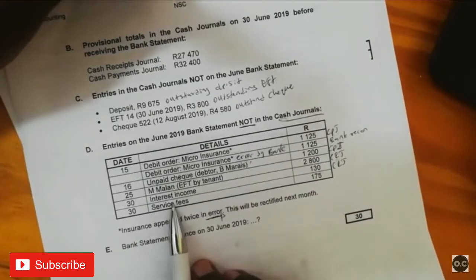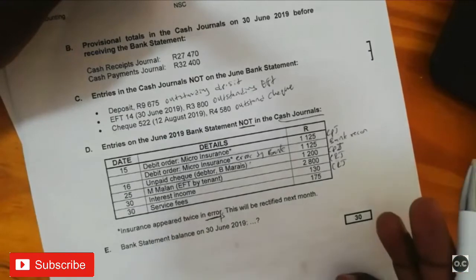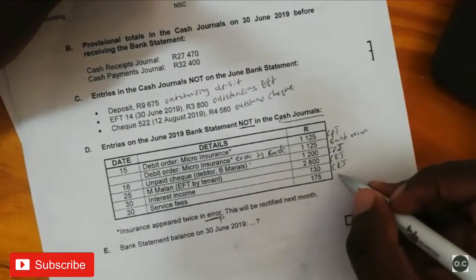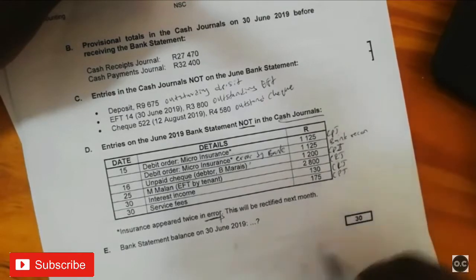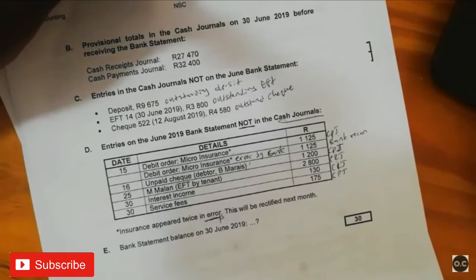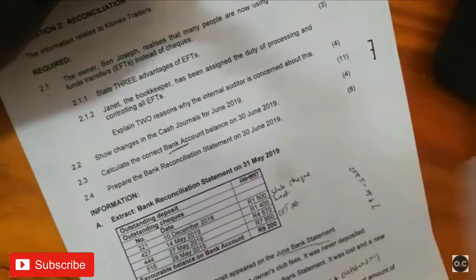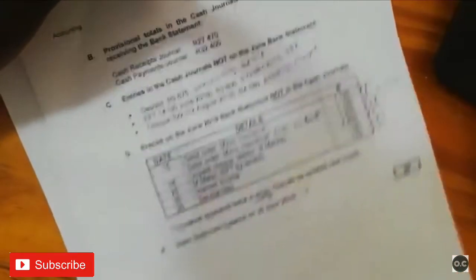Service fees is your bank charges, right? The bank is charging you for using certain services, like withdrawing money or whatever, at the end of the month. So that is a payment that will go to your cash payments journal. I hope that makes sense, right? So we expect to see all these amounts there in our answer sheet, right?